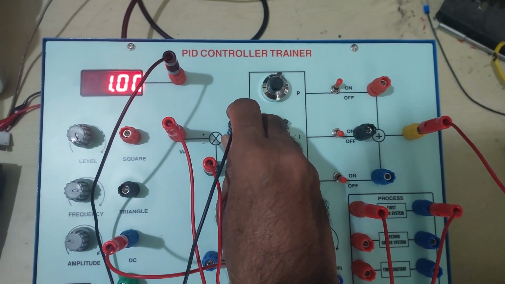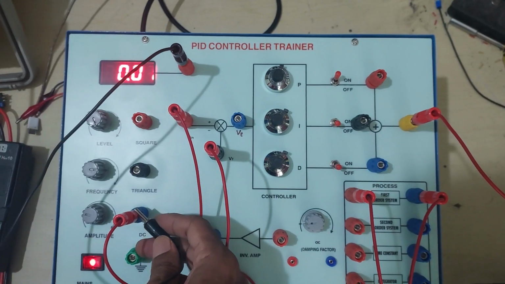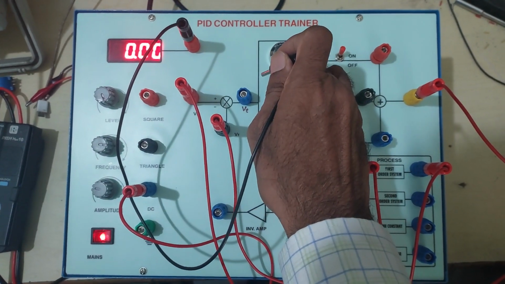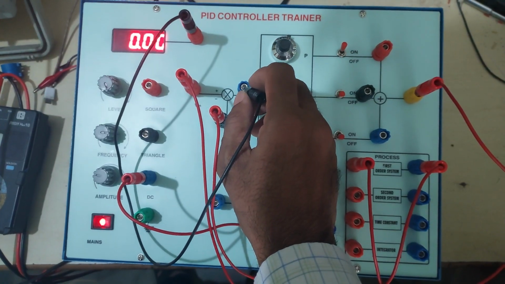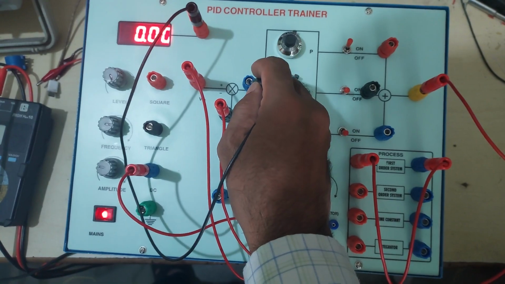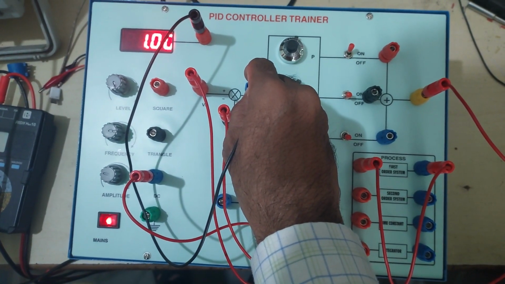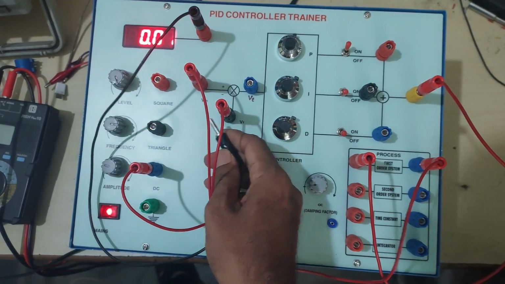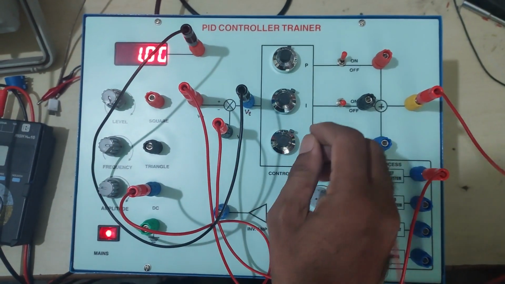The output error can be calculated using Vs divided by 1 plus G. Vs is 2 volts, divided by 1 plus G, where the gain G is 1 and the set voltage is 2 volts. So 2 divided by 1 plus 1, we get 1 volt at error voltage, and the feedback voltage you can also note down is almost equal to 1 volt, so the error voltage is 1 volt.